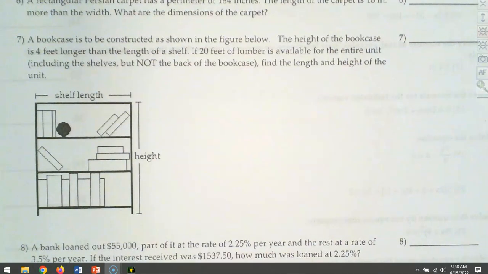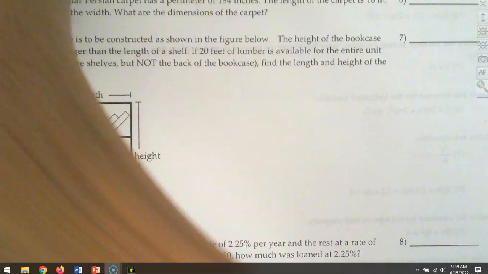A bookcase is constructed as shown in this figure. The height of the bookcase is 4 feet longer than the length of the shelf. 20 feet of lumber is available to use for the entire unit. We're not going to put a back on it, only the shelves. Find the length and the height of the unit.